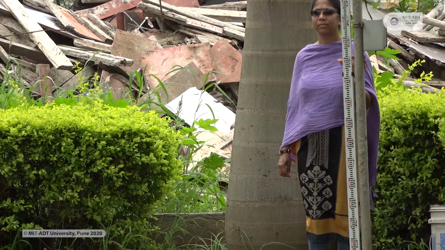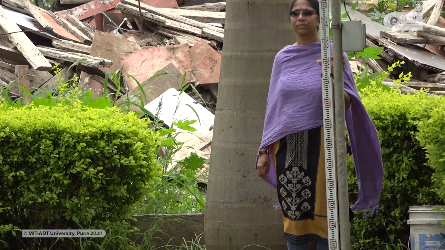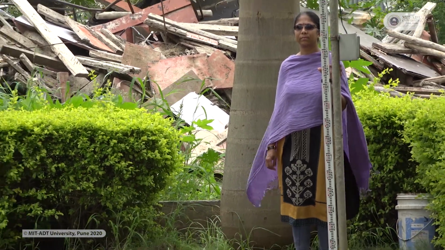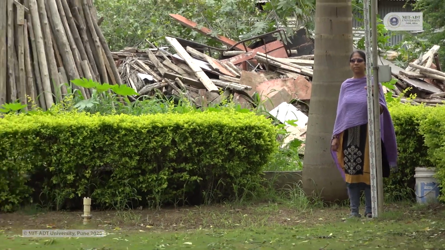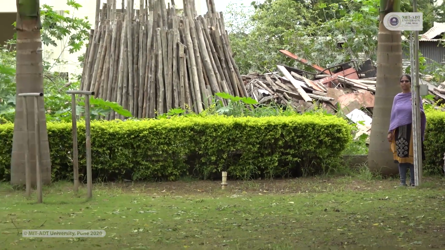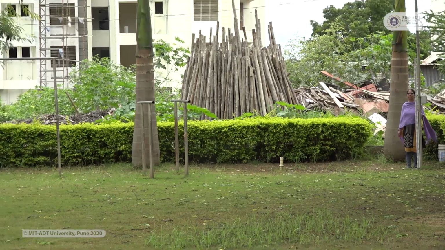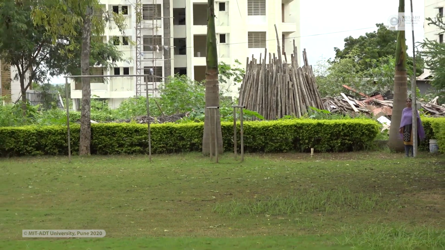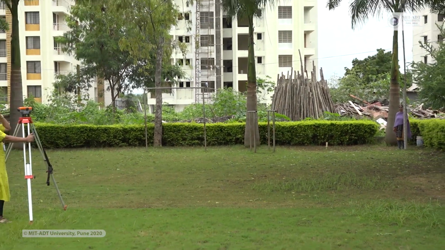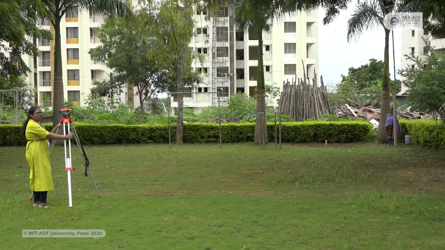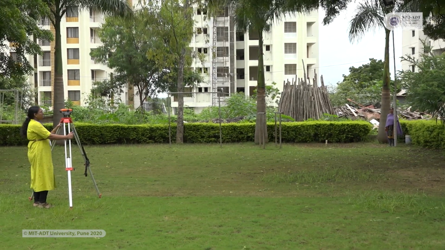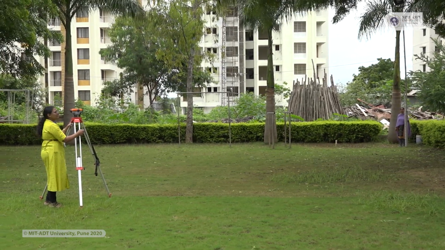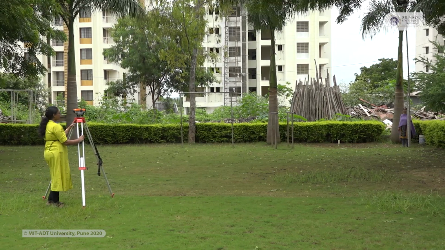Now my object is clearly visible to me, my leveling staff is clearly visible to me. So I will note down the readings available on the leveling staff. You have to bisect the middle here and take the reading on the leveling staff, and you have to write down the reading. You have to note that reading in the column of back side, and in the remark column you have to write that we have taken the benchmark at this point.